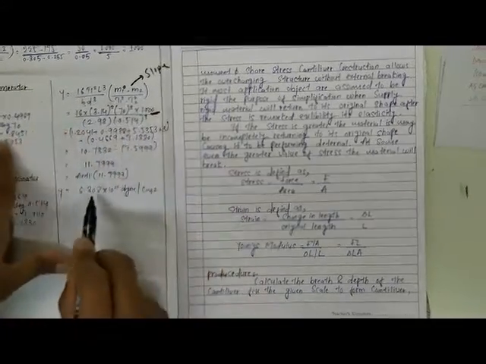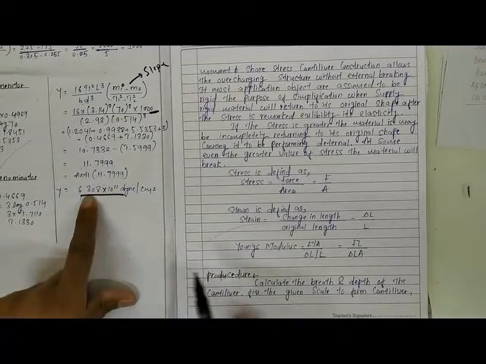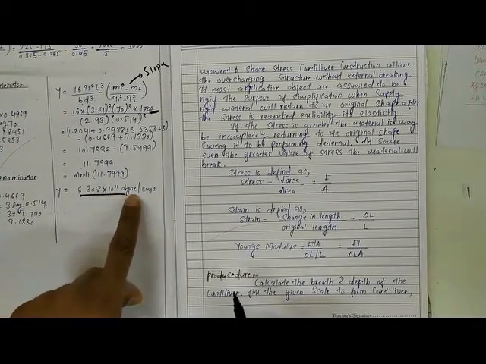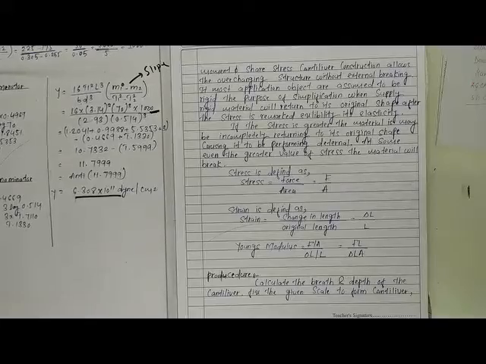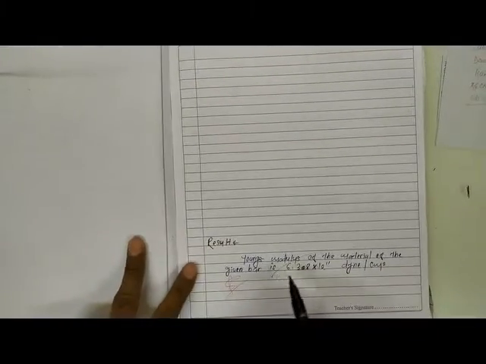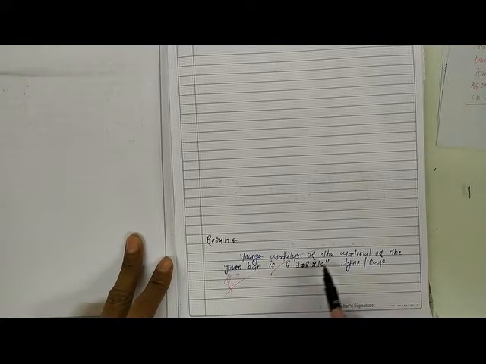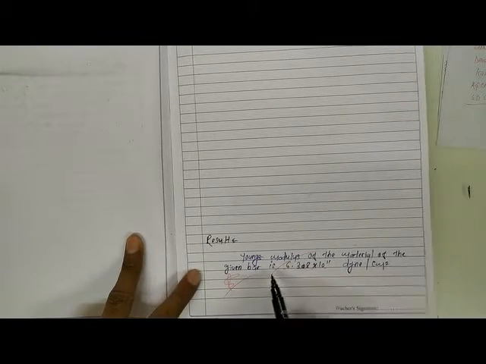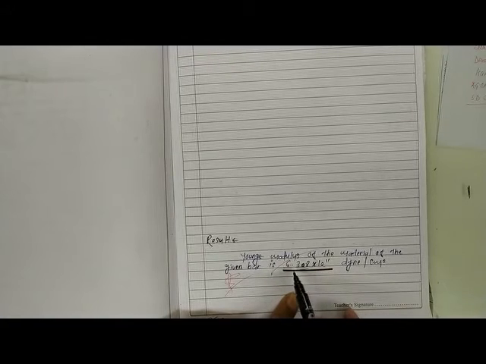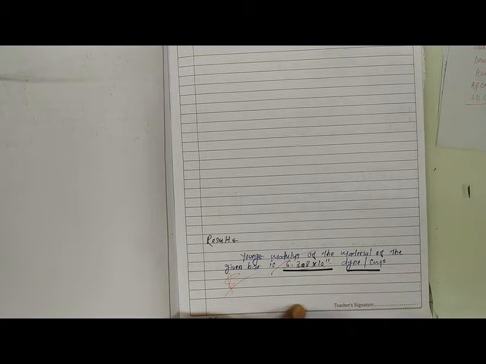After calculating this, finally we get 6.308 into 10 raised to 11 dyne per centimeter square, and finally we have to write that as a result. So the Young's modulus of the material of the given bar is 6.308 into 10 raised to 11 dyne per centimeter square.